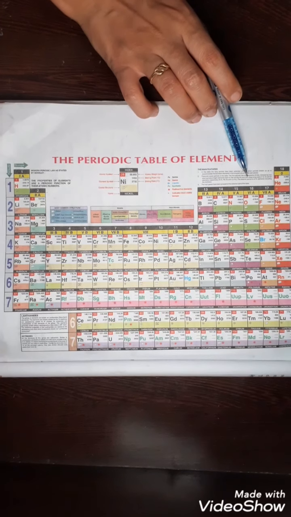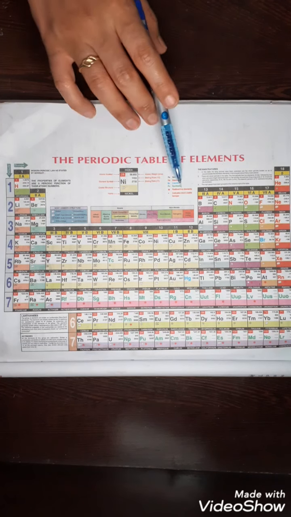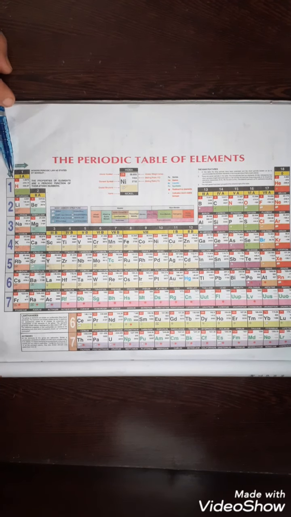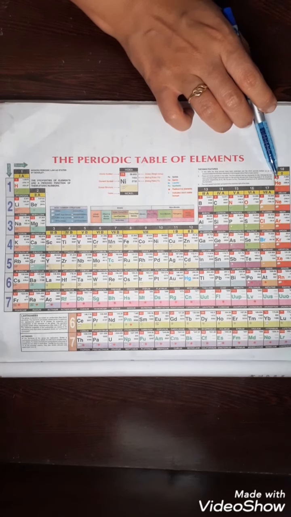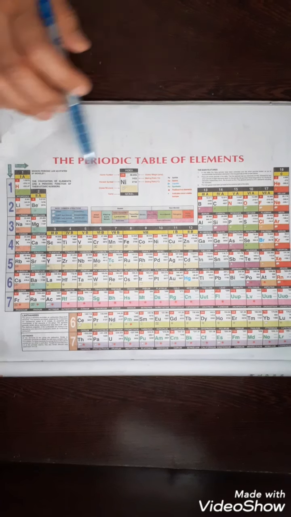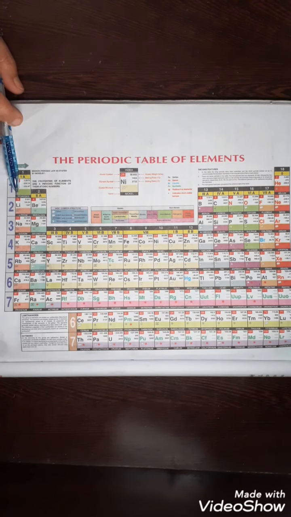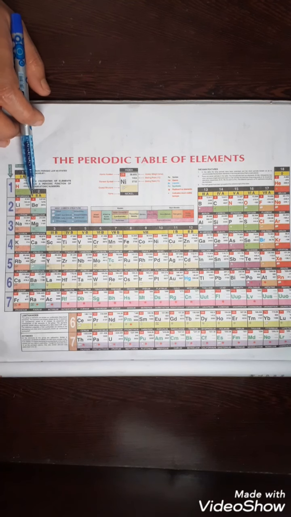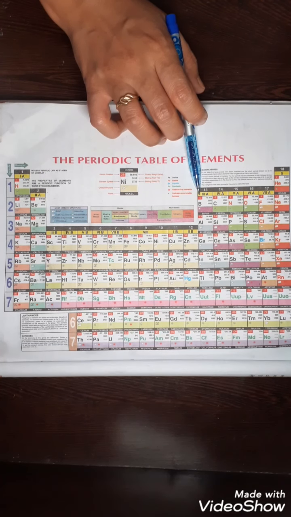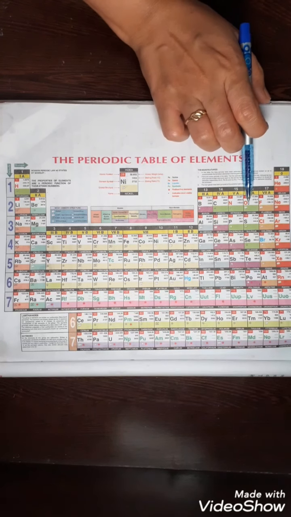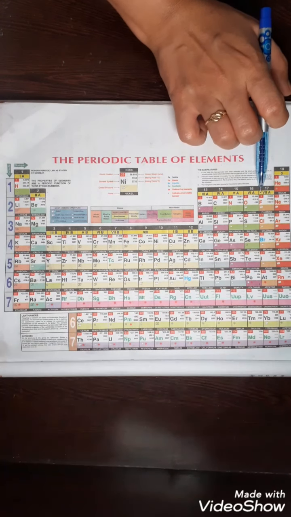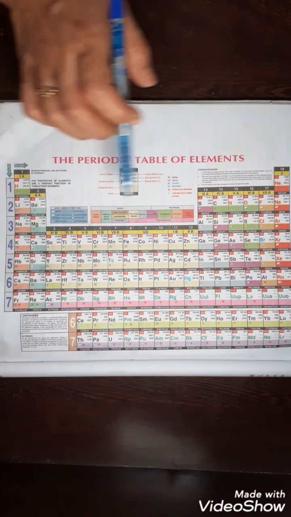Now apart from this, it is showing one number also. On the top, H is given number 1, helium 2, lithium 3, beryllium 4, boron 5, carbon 6, nitrogen 7, oxygen 8, fluorine 9, neon 10, and so on.